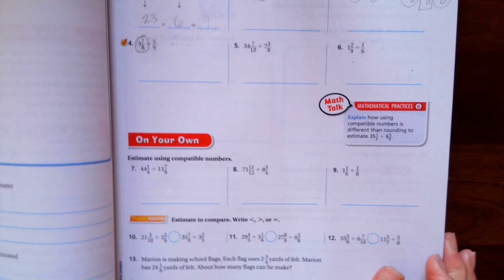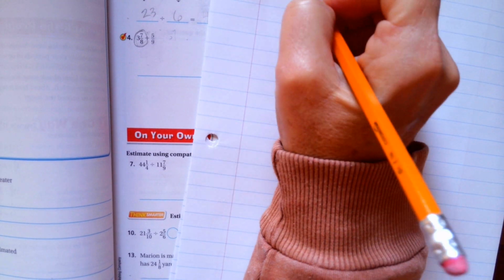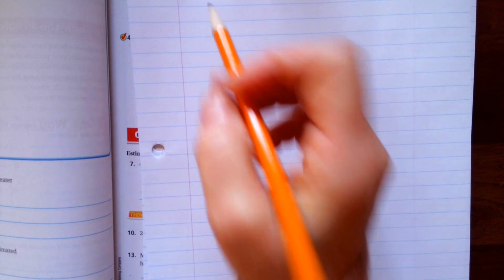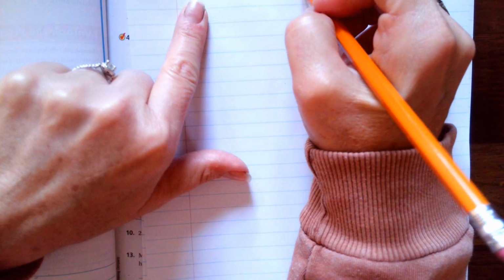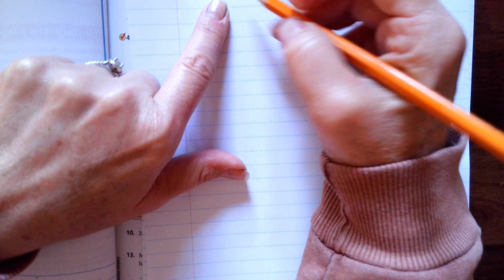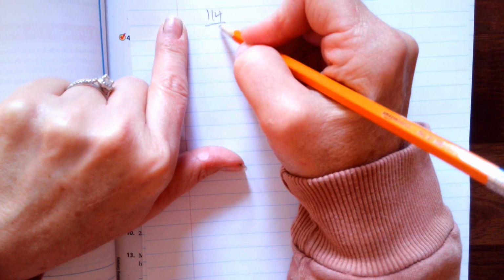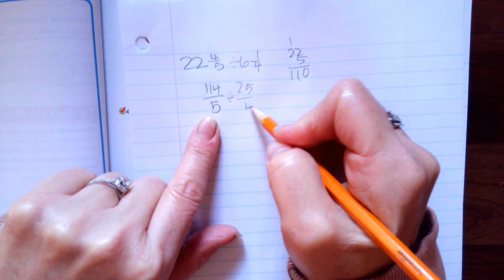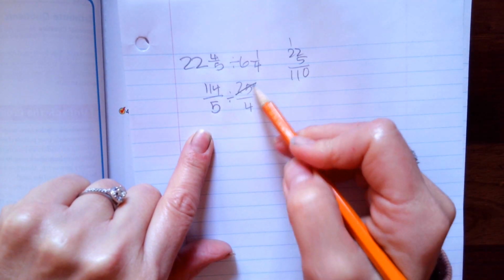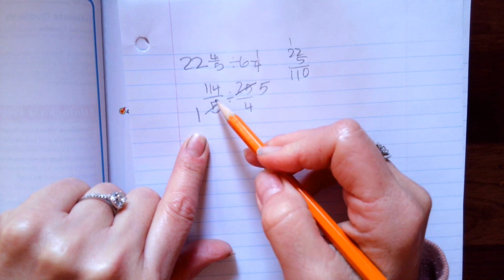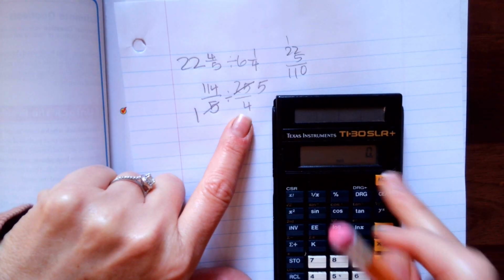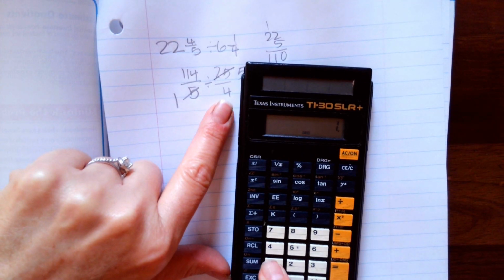Do you want me to just do one for you? Yeah. Okay, so 22 and 4/5 divided by 6 and 1/4. So we're going to change this to an improper fraction. So 22 times 5 is 110 plus 4 is 114 over 5. And then now I'm going to do my cross cancellation. I don't know whether 114 goes into 4, but I definitely know it goes into 2, right? Because it's an even number.